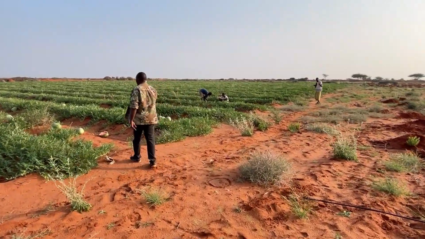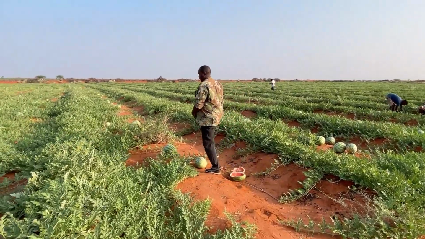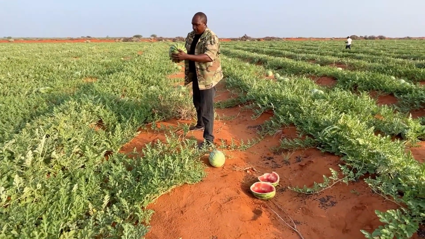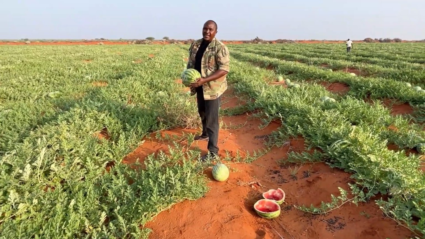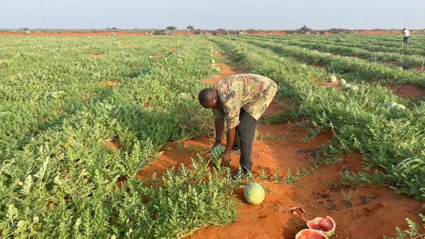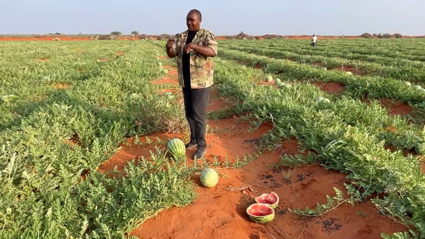So when we talk about marketing, this shape of watermelon, you see it is round, and the color will be easily bought at the Somali market compared to the one I showed you previously, which is long. So these are 2 different varieties.